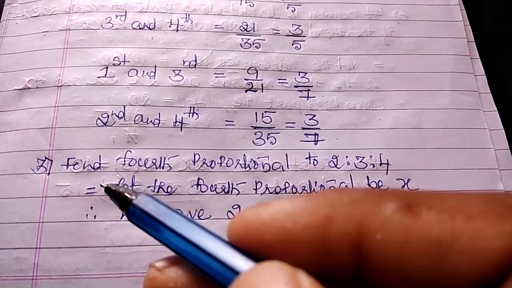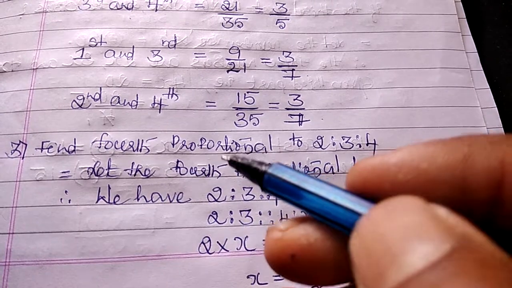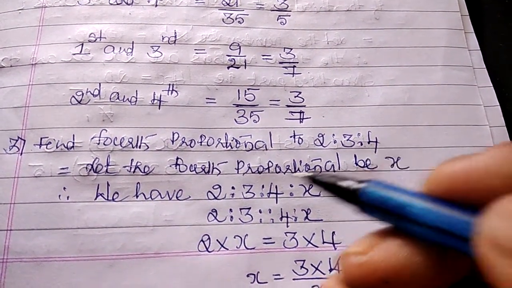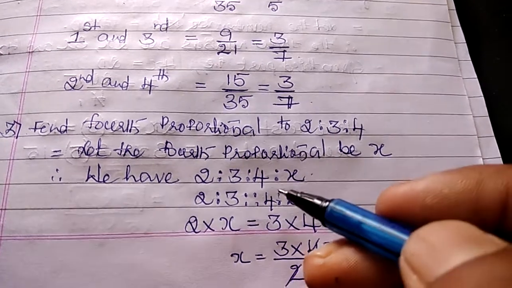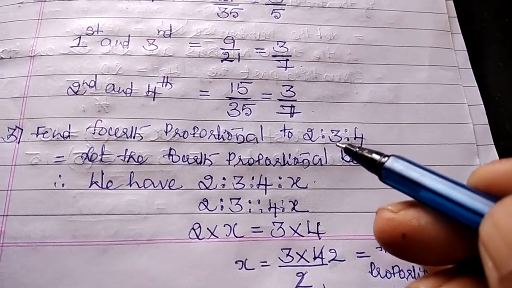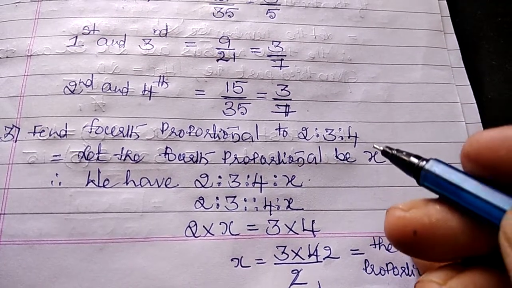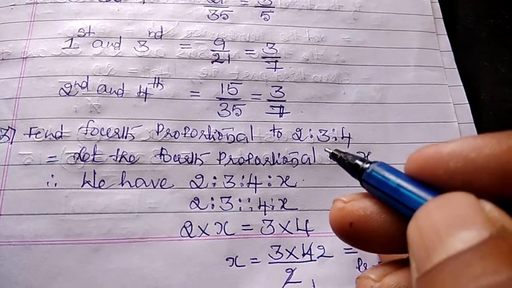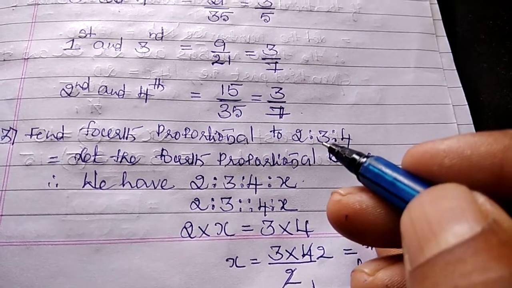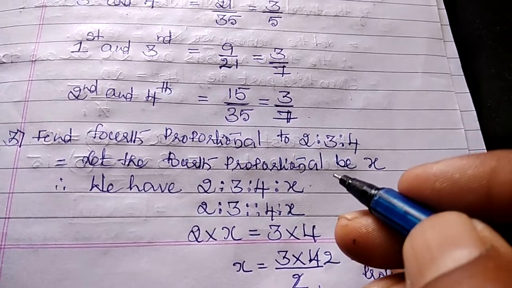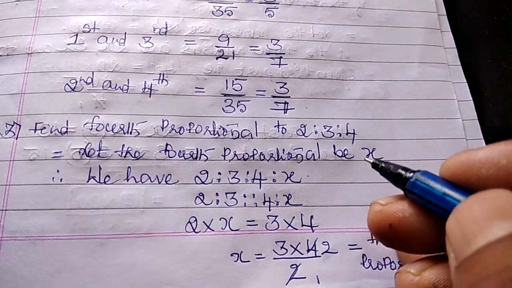Another problem, find the fourth proportional to 2:3:4. So we have to find the fourth proportional. Here 2:3:4 is given. We call the first term 2, the 3 we call the mean proportion, and the third proportion is 4. So therefore we have to find the fourth proportion here.